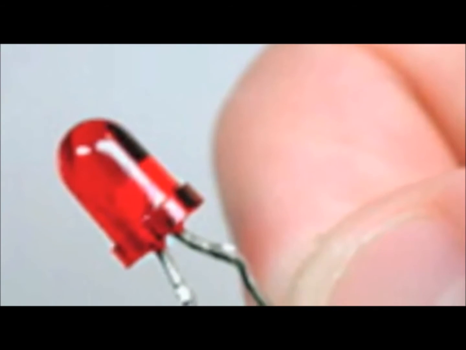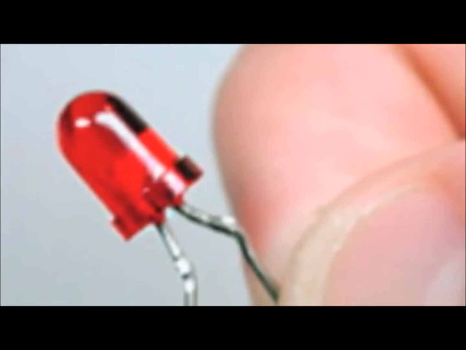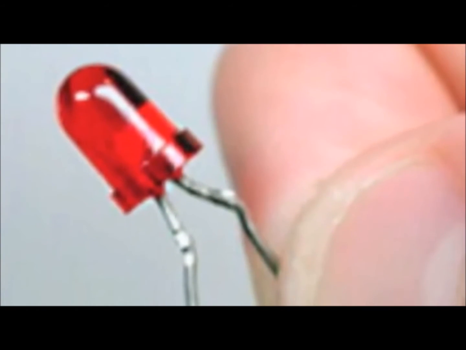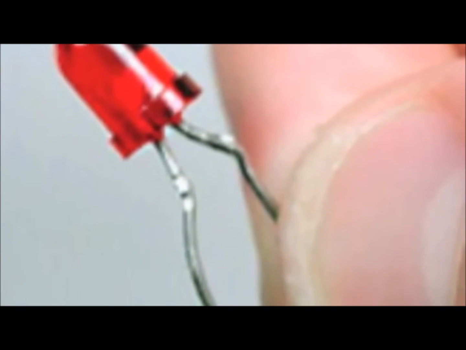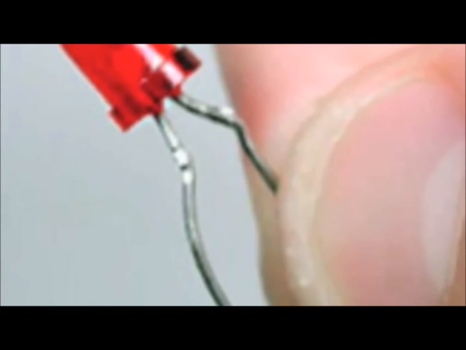LEDs are easier and less costly to dispose of than CFLs because of the lack of toxic mercury present. Lastly, filters, as needed by other bulbs, are not needed by LEDs since they're built to produce light in a variety of colors.